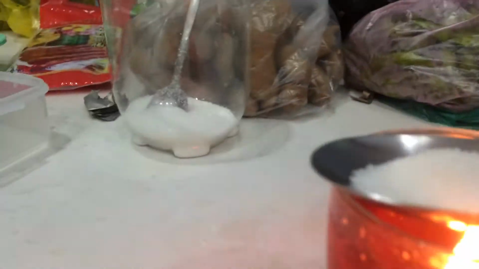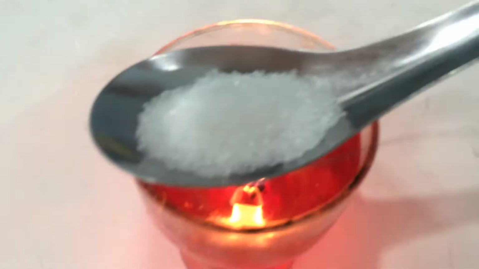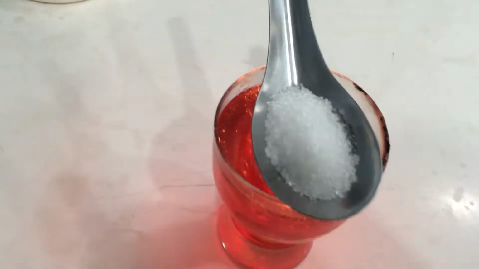Sugar is a pure substance. This is when energy is being added to the sugar. As you can see, the sugar from solid is becoming liquid, and as time passes, you can see the smoke, and it is gas.